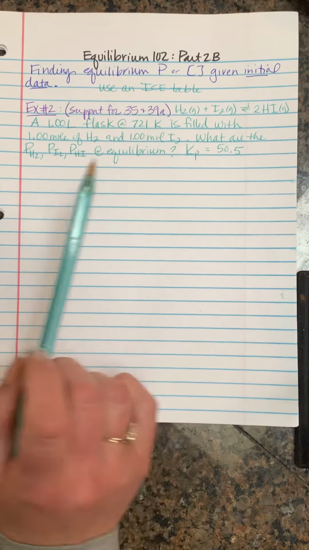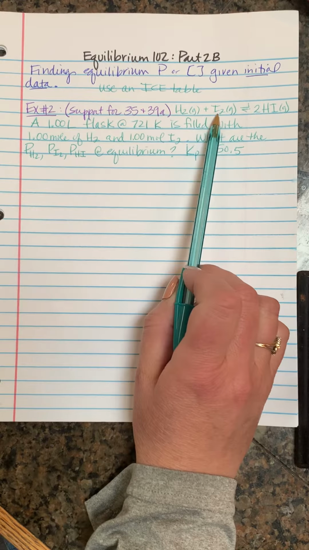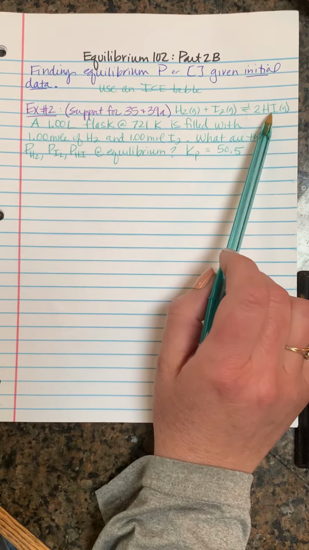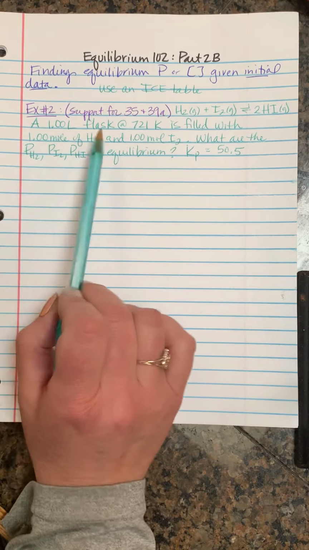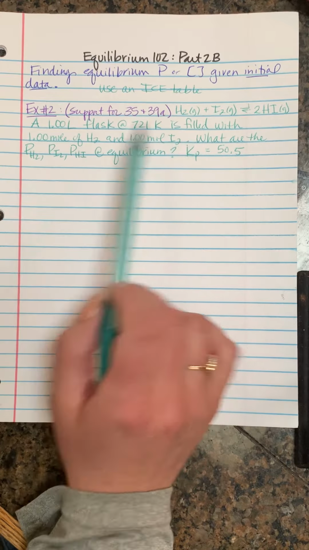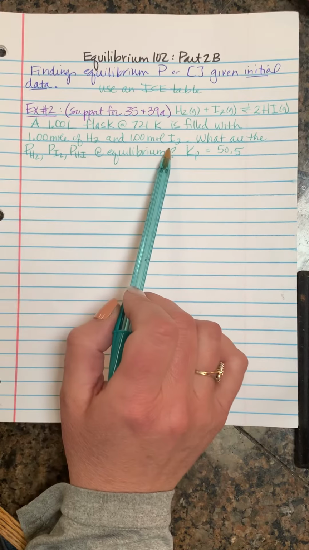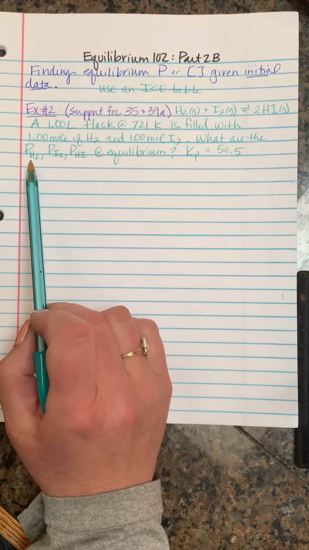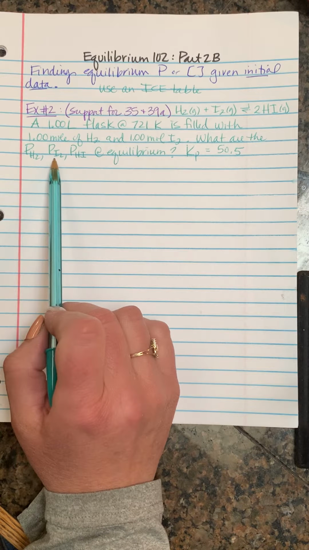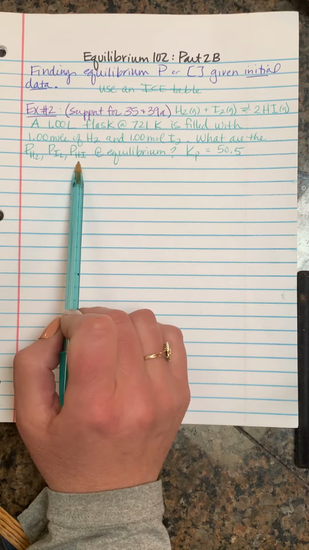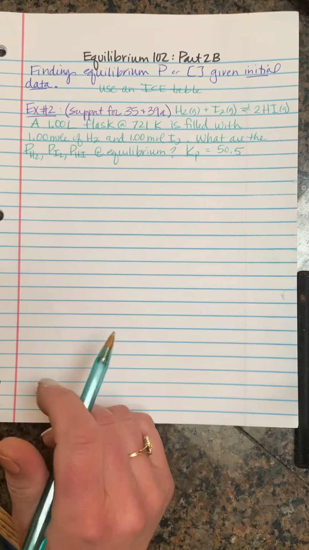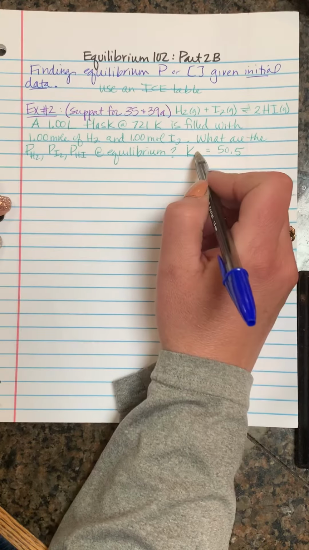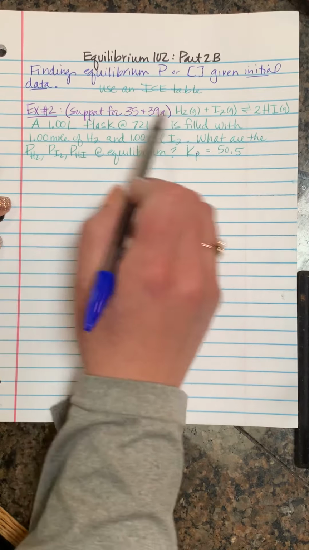So here's a question. We have a reaction between hydrogen and iodine, making hydroiodic acid. And we have a 1 liter flask at 721 Kelvin filled with 1 mole of H2 and 1 mole of I2. And we want to know what are the partial pressures of H2, I2, and HI at equilibrium, given Kp equals 50.5. Okay, so the first thing that we need to do, since we're given a Kp, is translate this information into pressures.